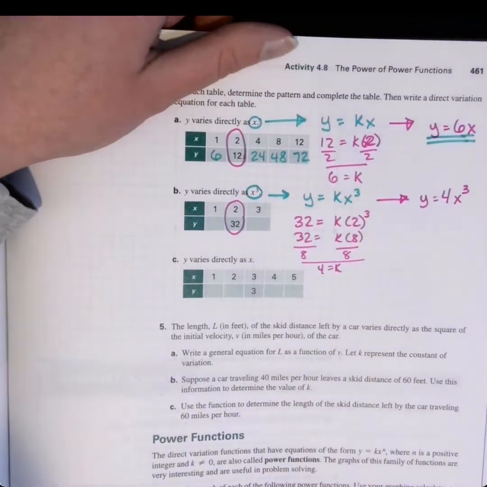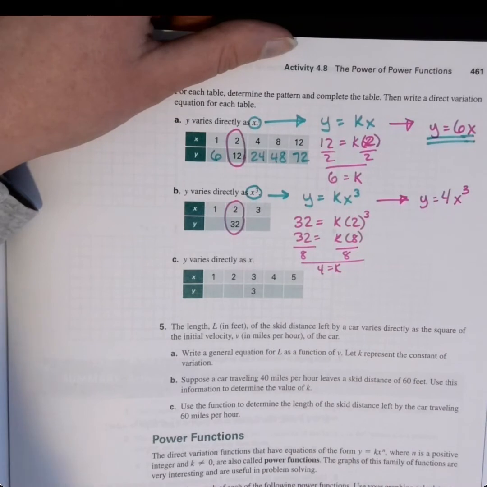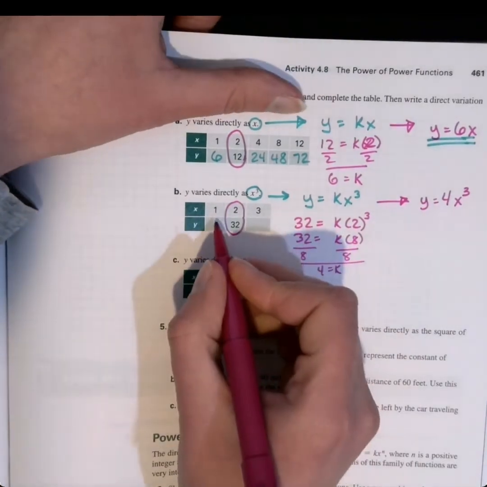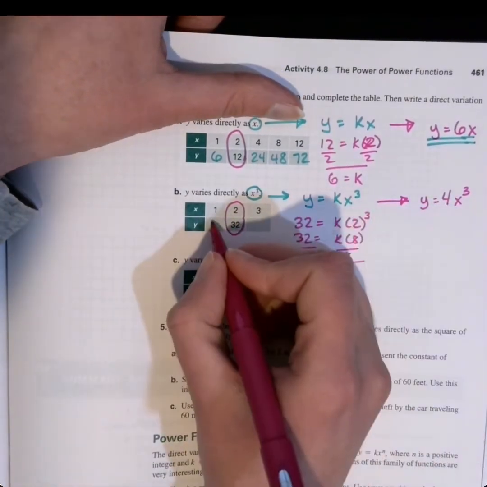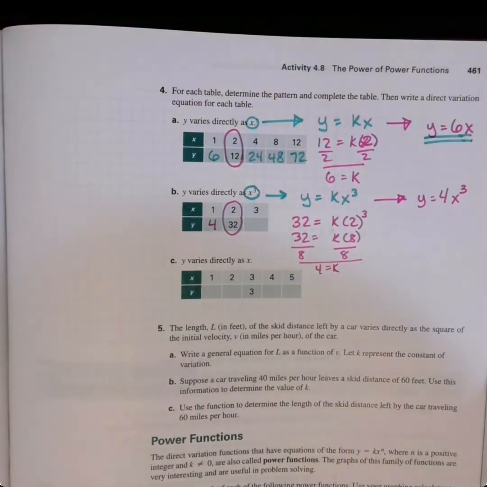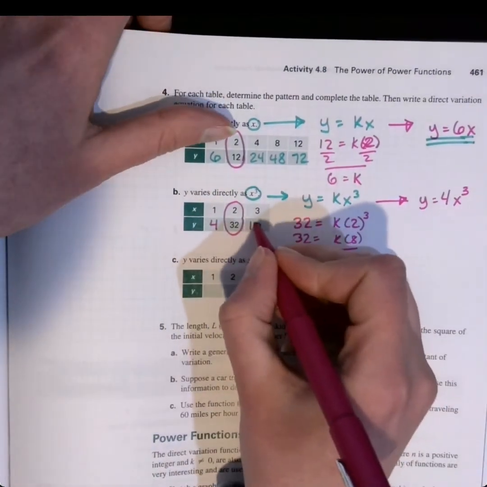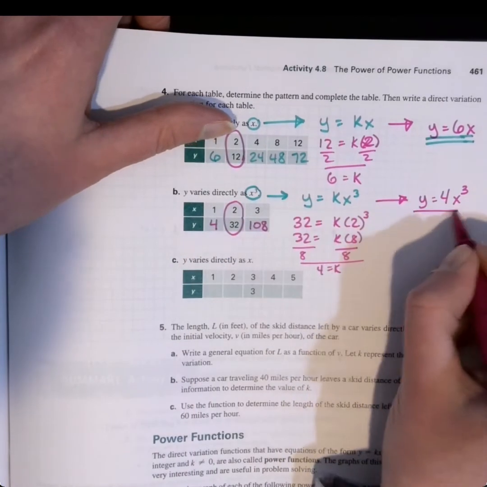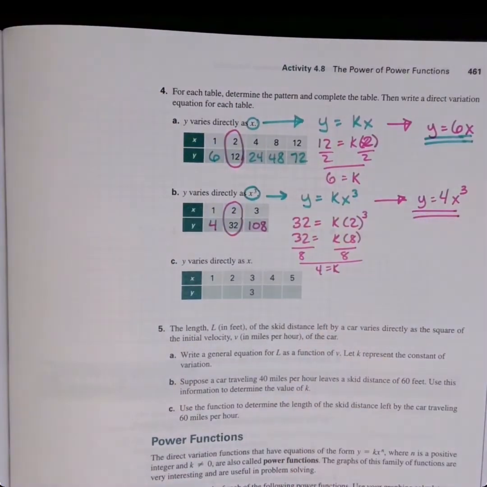And so this means that this equation is y equals 4x cubed. So if I plug 1 into the equation, 4 times 1 cubed is 4. And if I plug 3 into the equation, I'll need to take 4 times 3 cubed. 3 cubed is 27. 4 times 27 gives me 108. And that is my equation. The constant of variation is 4 for that situation.